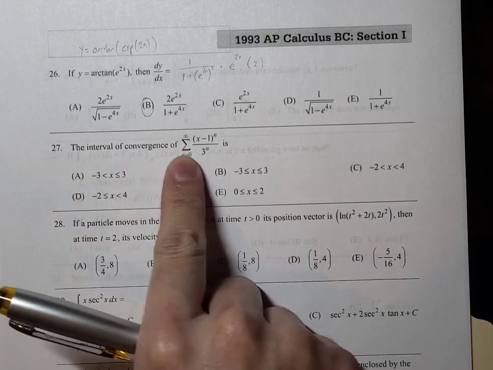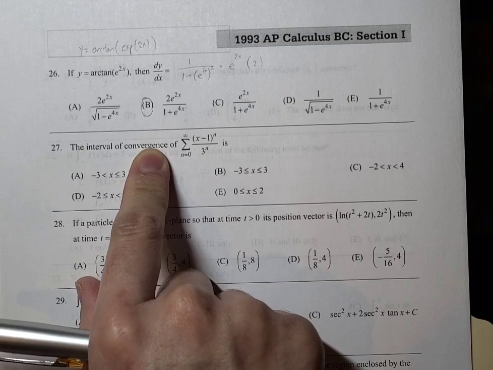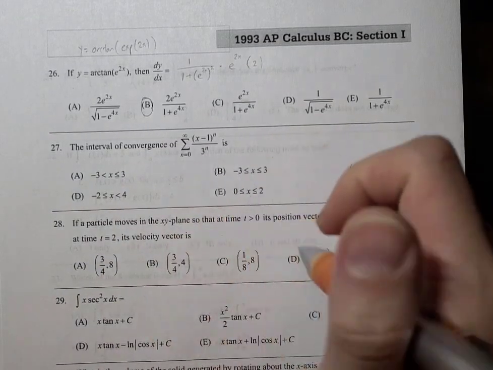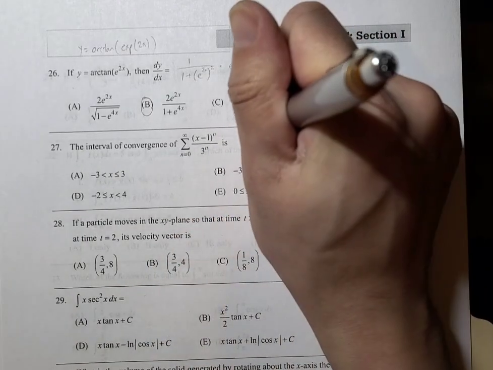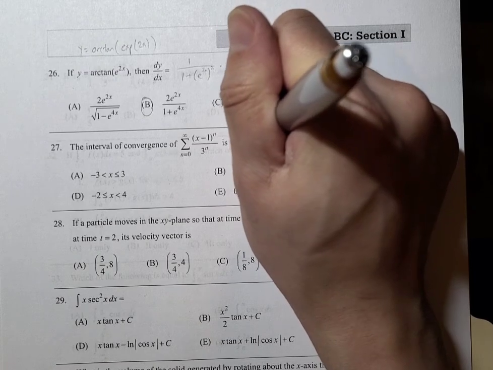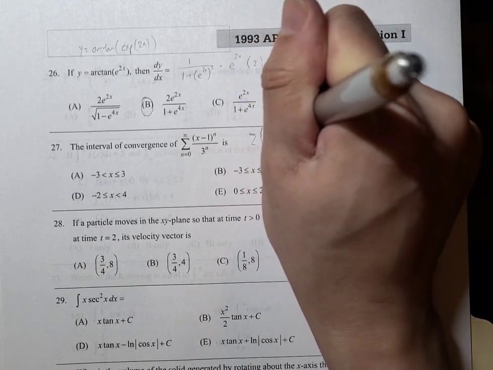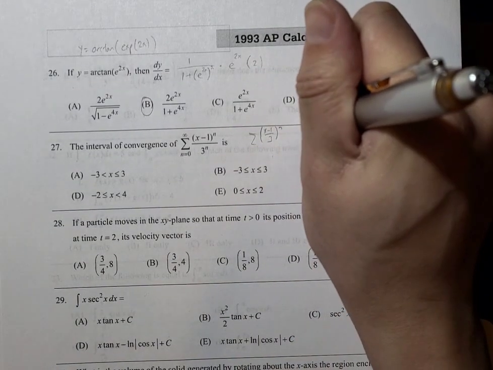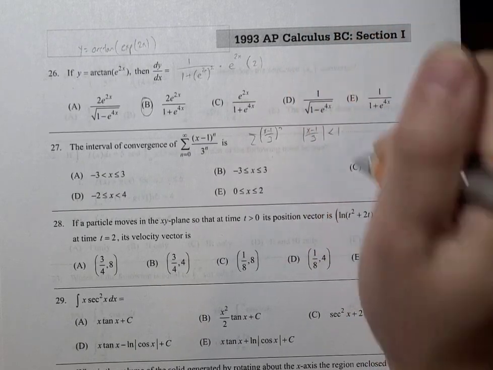Okay, the interval of convergence for this guy is, when it talks about interval of convergence, that just means ratio test. Okay, we can do it the long way, or you can realize that this is just a geometric series where we can rewrite this as (x minus 1 over 3) to the n. This is just a geometric series where the absolute value of (x minus 1) over 3 has to be less than 1.